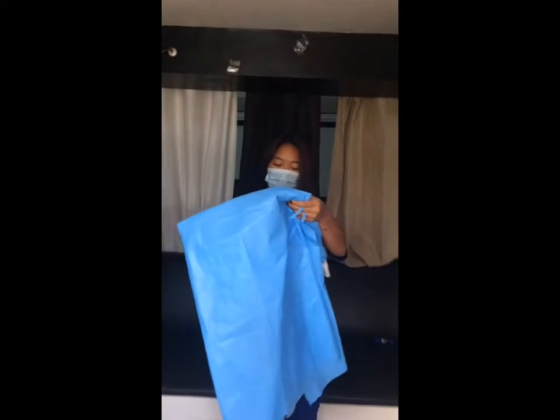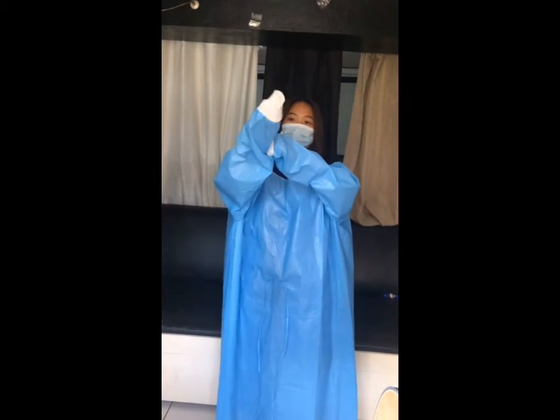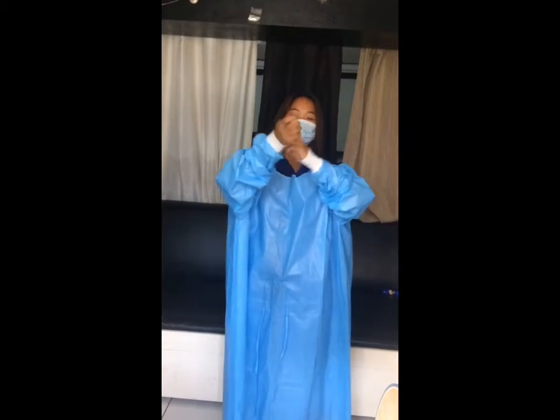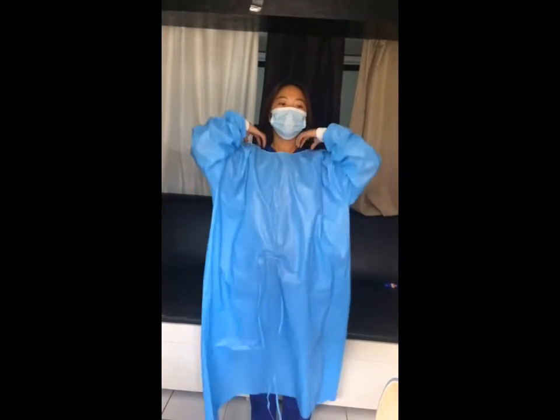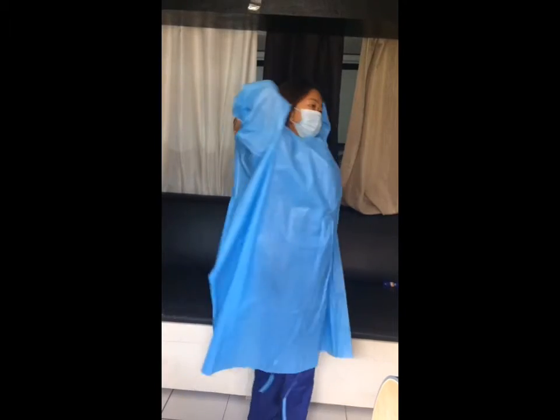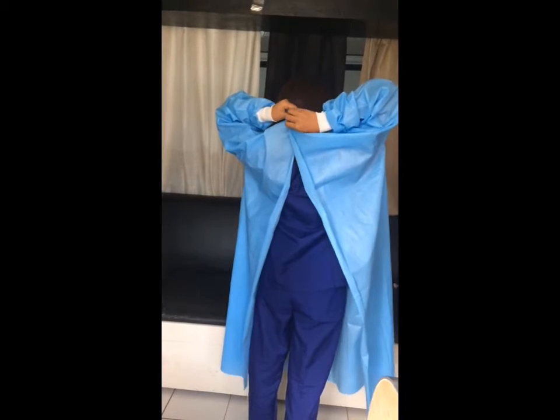Take gown from isolation cart. Grasp gown by collar, allowing it to unfold. Place arms through sleeves and pull gown over the shoulders. Fasten neckties, overlap the gown at the back and fasten waist ties.